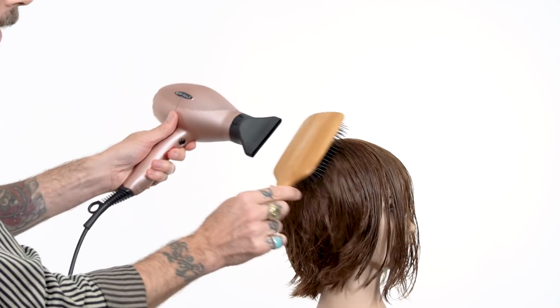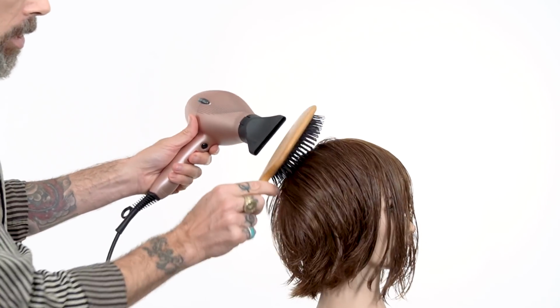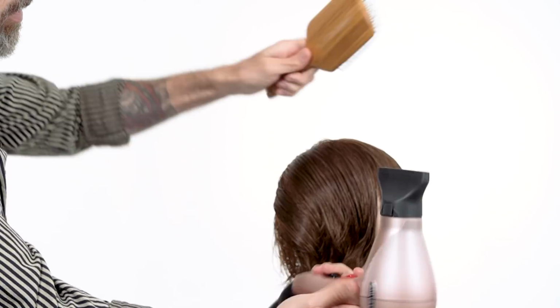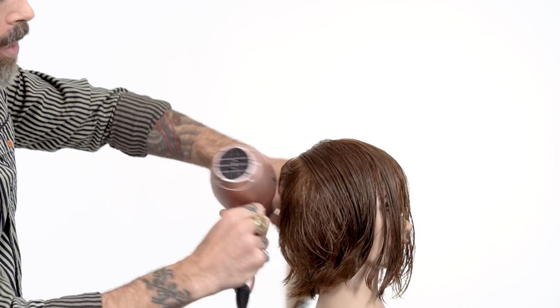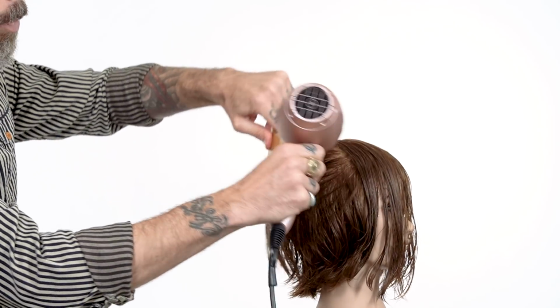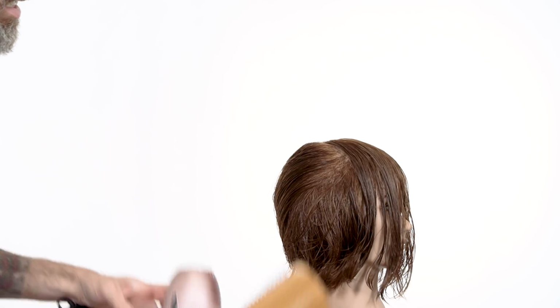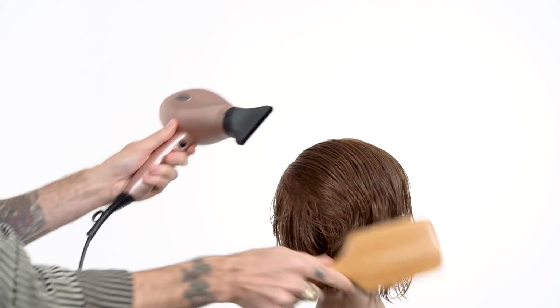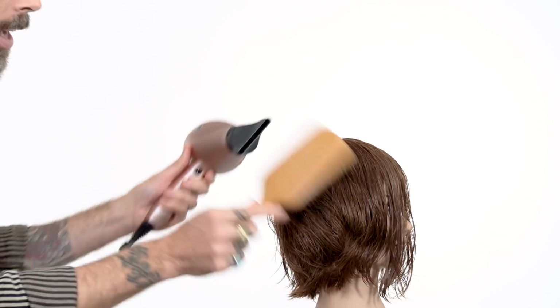So we're gonna work the hair towards the face, towards the face. Once it's moving that direction, we're gonna flip hands and now start to work the hair away from the face, away from the face. And the reason we're doing that is to get a lot of looseness into this hair. The last thing we want is this sitting still. We want the hair to float and move around the head.